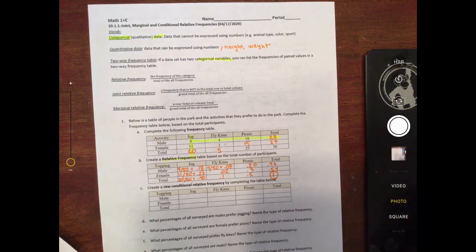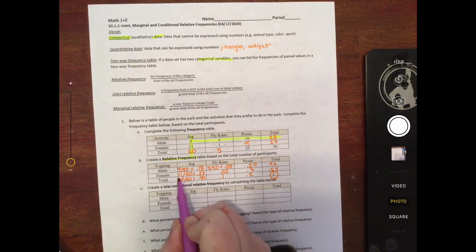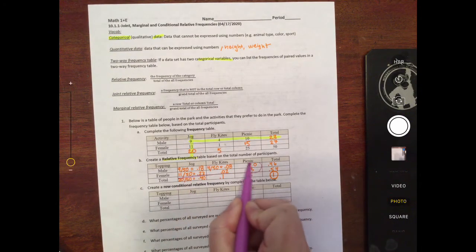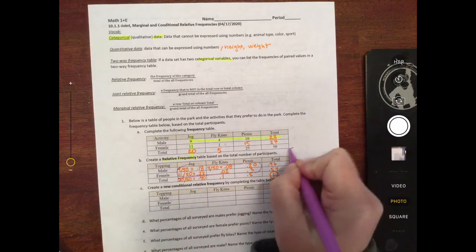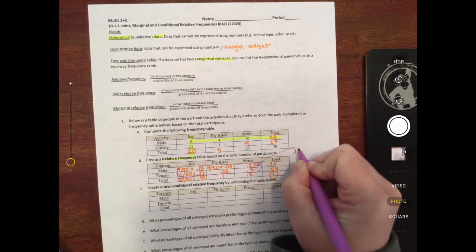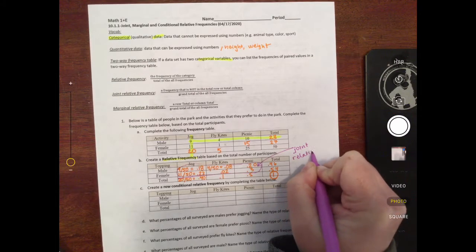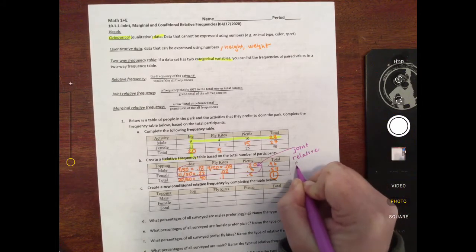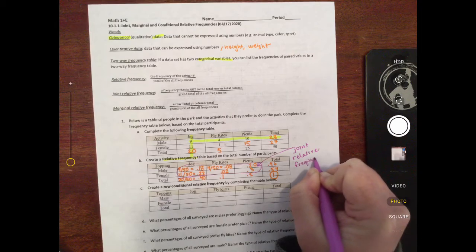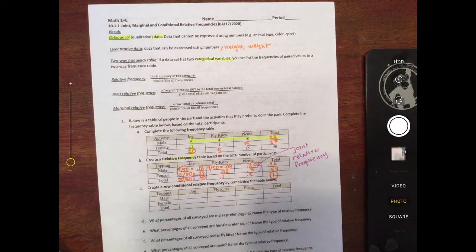Next, I just want to go over a little bit of terminology with you. Anything that is in the middle here that we just calculated, this is called a joint relative frequency. It's talking about two things at a time. For instance, the females who fly kites, that's going to be here, 2%.